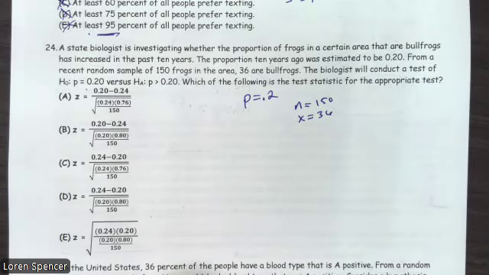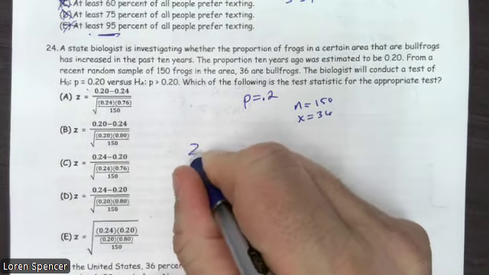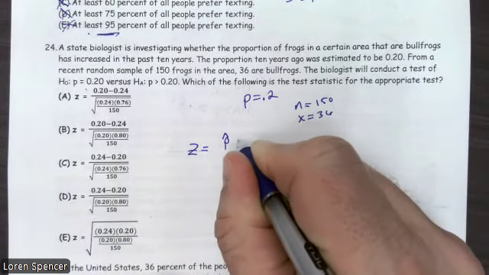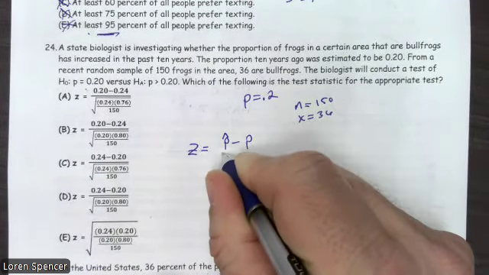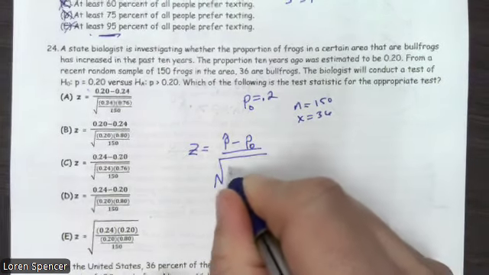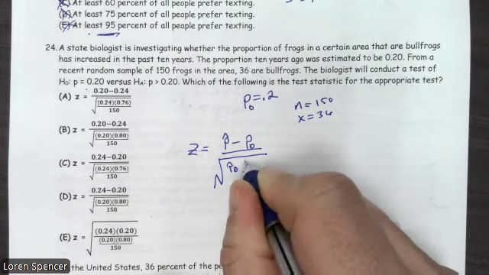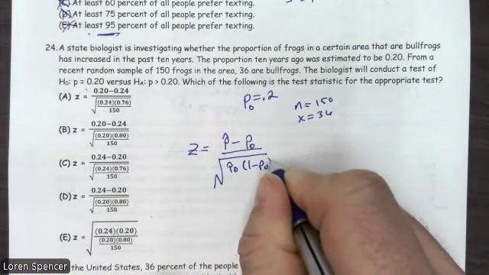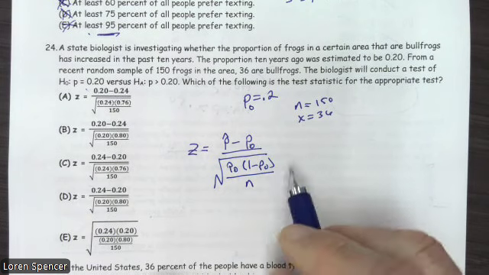All right, so let's write down our formula. z equals p-hat minus p, and that could be p naught, over the square root of p naught times, be careful, 1 minus p naught. Notice I did not use p-hat here.